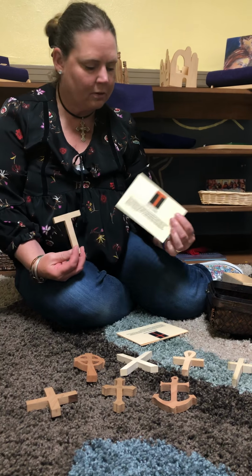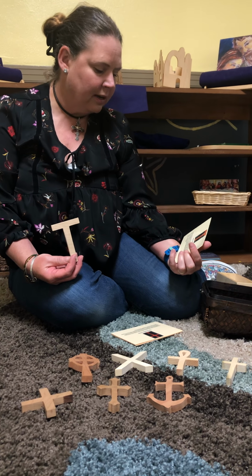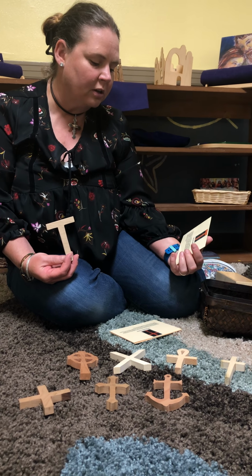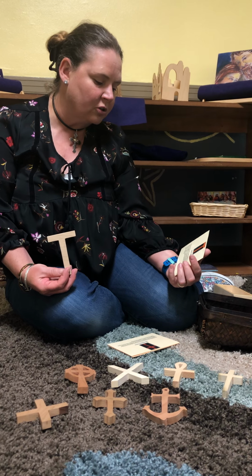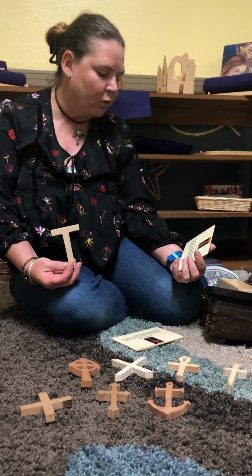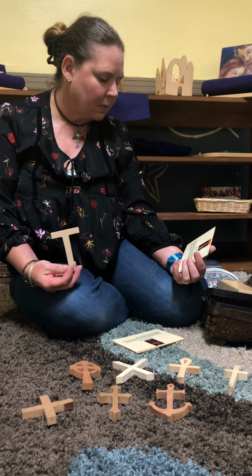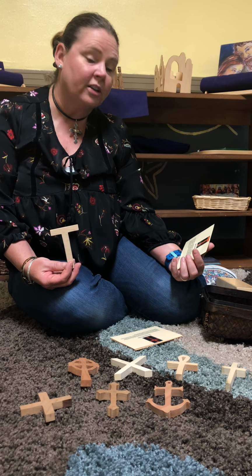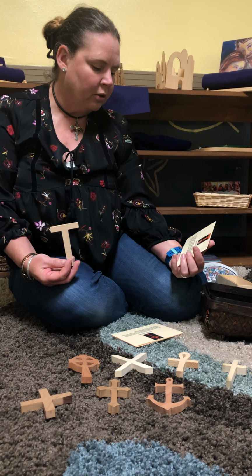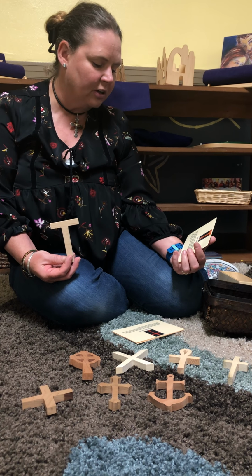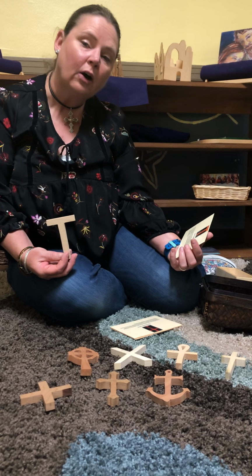This cross is the Tau cross. It is named because it resembles the Greek letter of that name. The Egyptians and others used this ancient symbol before the name of Christ. It is also called the Old Testament cross because, according to tradition, the pole on which Moses lifted up the brazen serpent was a Tau cross.